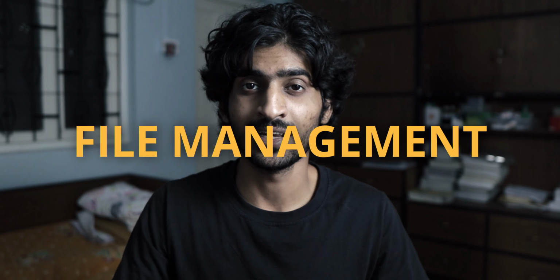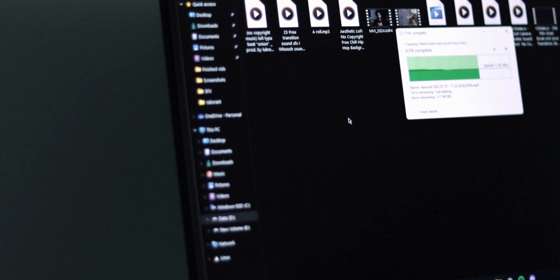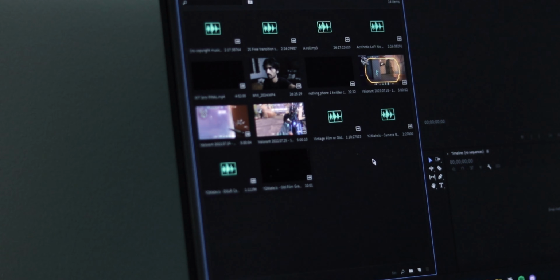Now the 2 main things that I keep in my checklist when I'm about to edit some video are firstly file management and secondly keeping assets ready. Now file management is something that most of the people tend to skip. I've seen people just dumping everything in one folder and then importing that one folder into the editing software of their choice. This just creates a mess and chaos, and instead of giving time to your edit, you will end up spending more time finding what file is where in that one big folder.